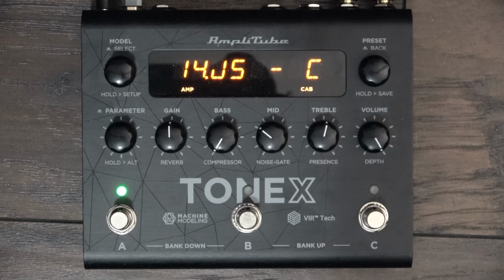Now, the other thing that I had previously talked about in a previous video was about the input trim control in our global settings, and I'll show you how to get there.